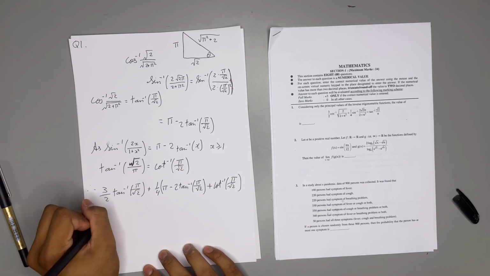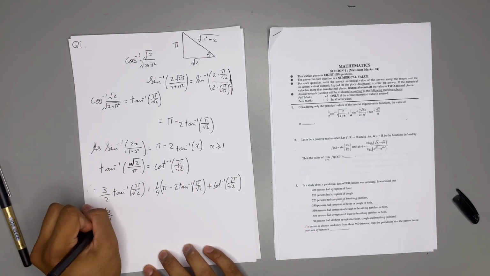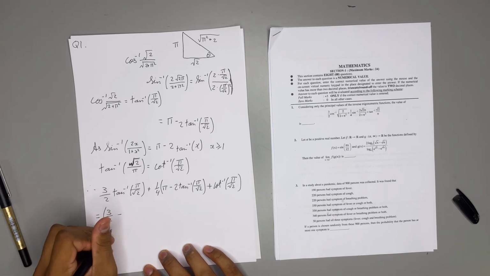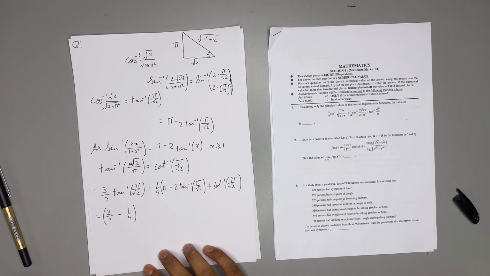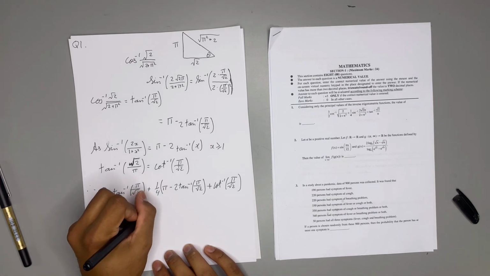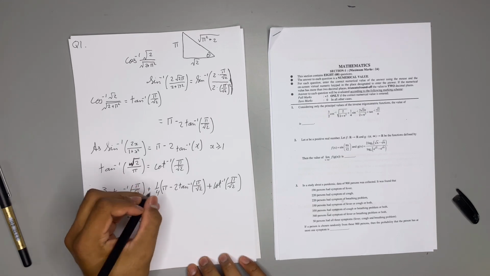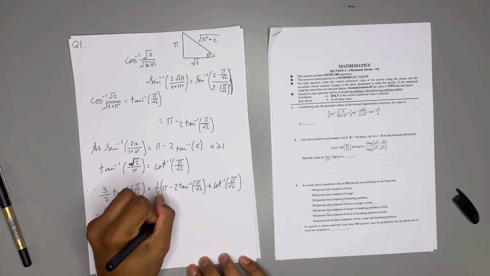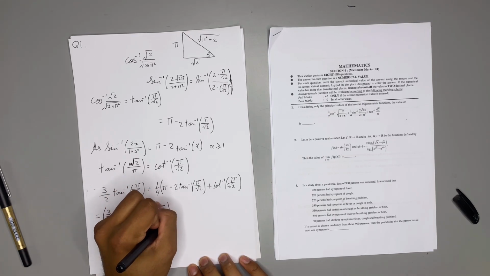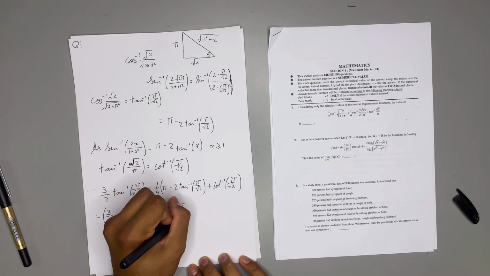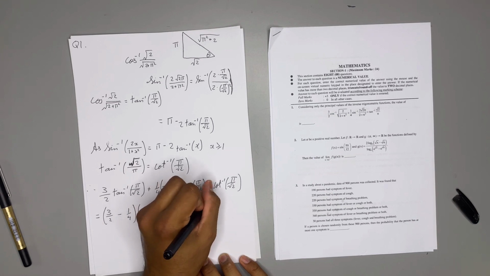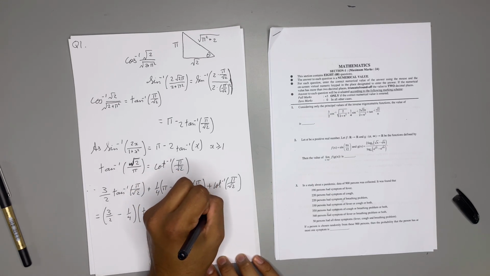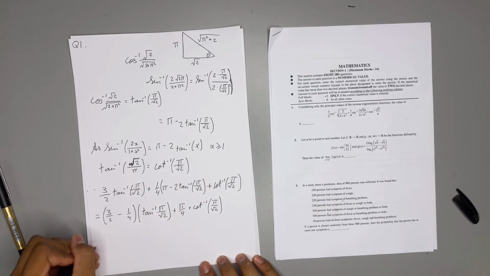Further simplifying this, we then get 3 upon 2, brackets 3 upon 2 minus 1 upon 4, we have tan inverse pi on root 2, brackets plus pi on 4 plus cot inverse pi on root 2.